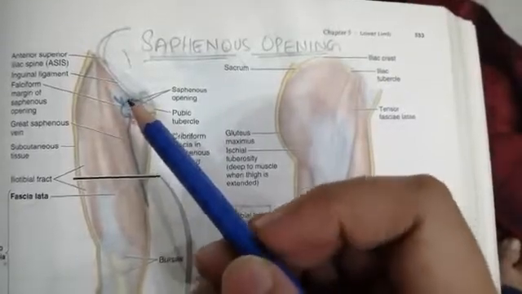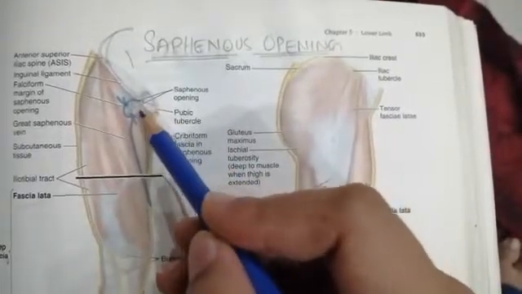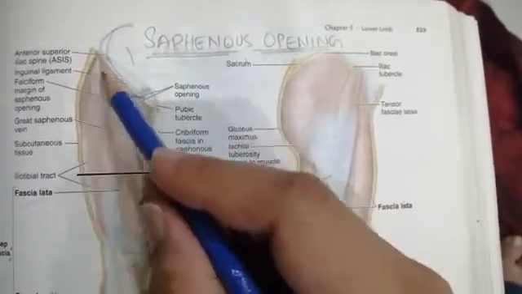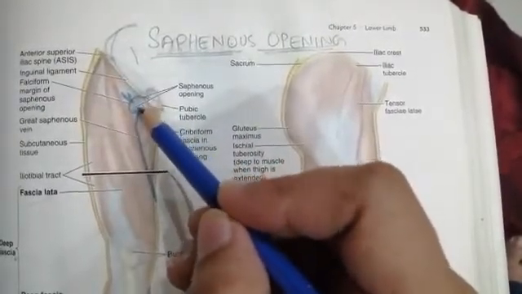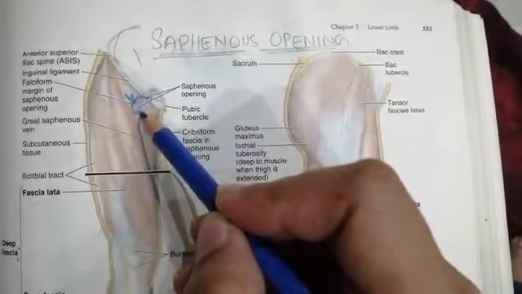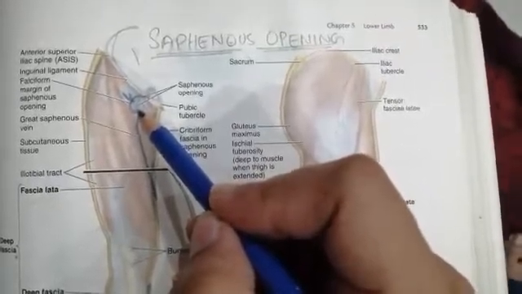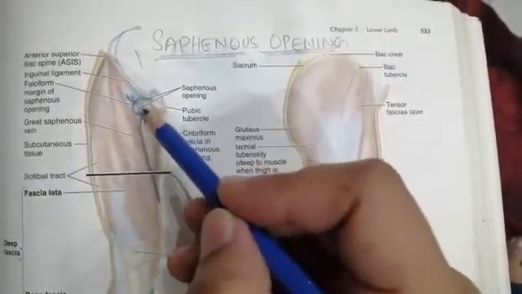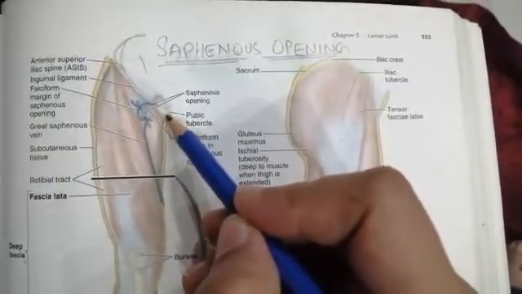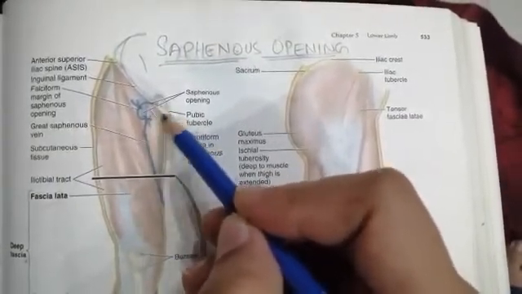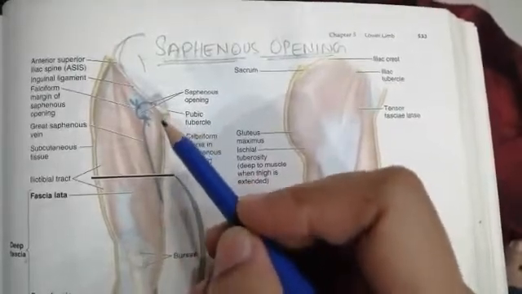It basically lies inferior and medial to the inguinal ligament. This is the inguinal ligament. Just medial and inferior to the inguinal ligament is the saphenous opening. This saphenous opening is present approximately 4 cm infralateral to the pubic tubercle. This is the pubic tubercle, and just 4 cm infralateral to it is the saphenous opening.